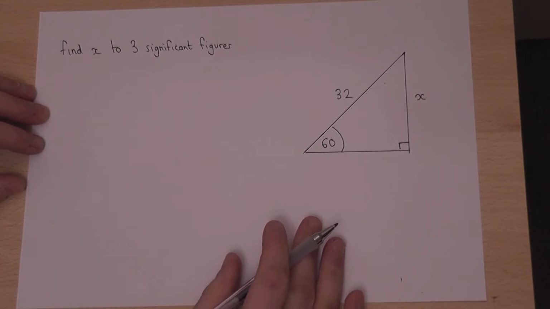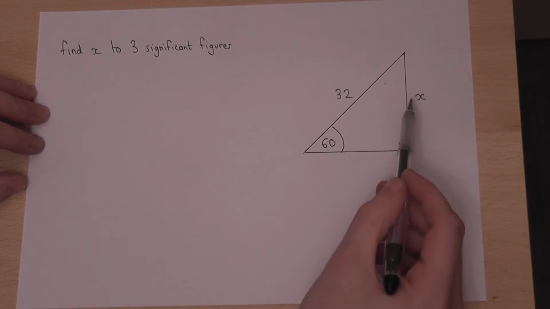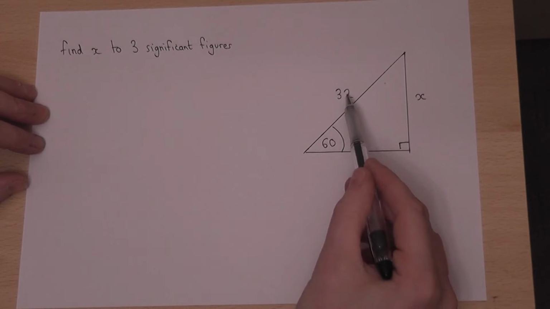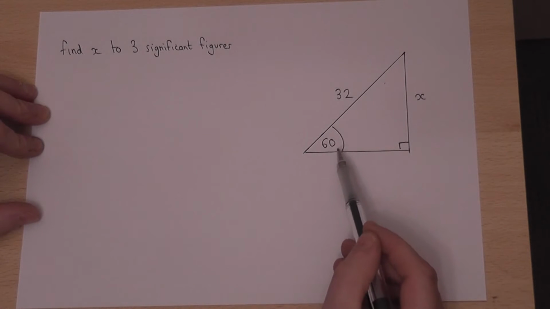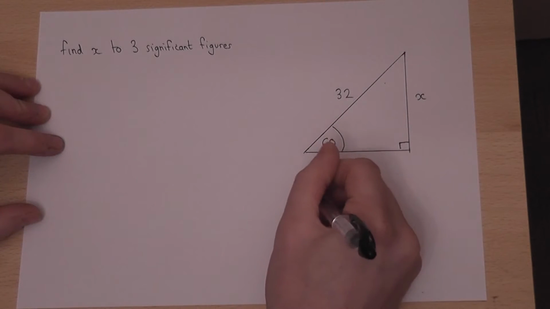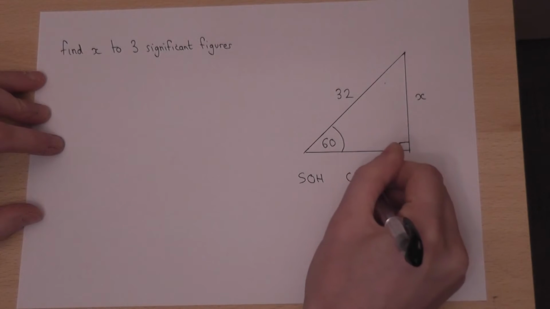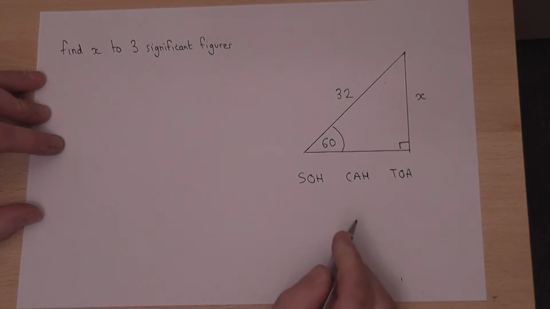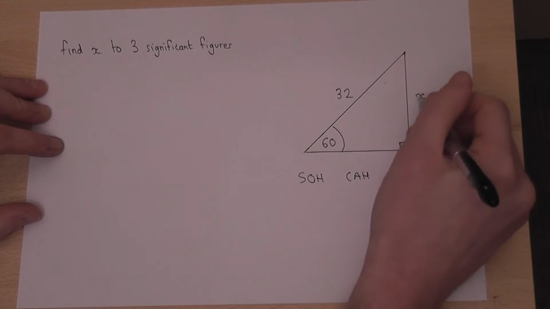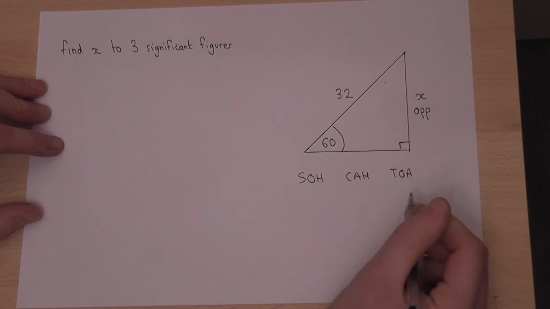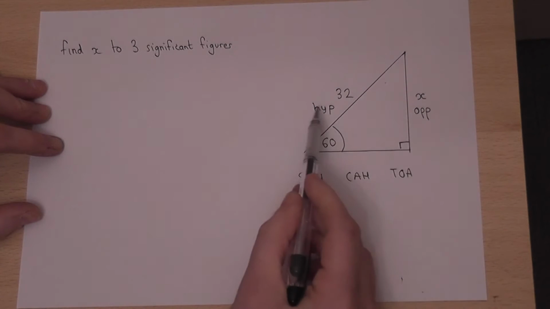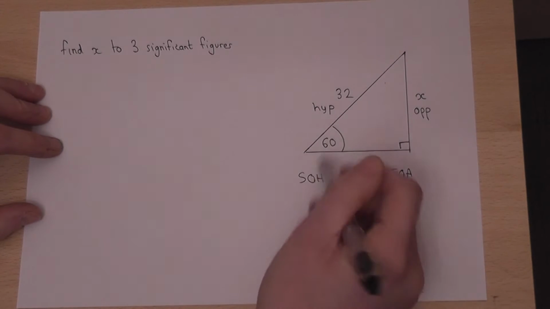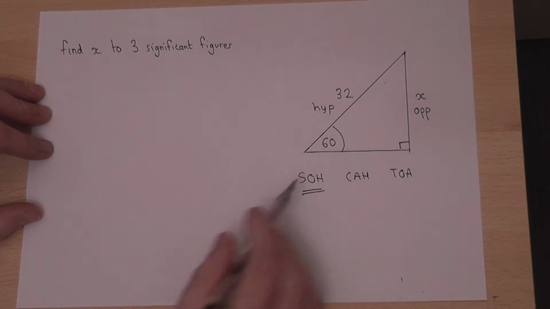In this question we're asked to find a missing length, x, and we know one side and an angle, and this should indicate to us that it's a question involving sine, cos and tan. And we know SOH CAH TOA, which gives us three equations linking the sides and the angle. Now we want to find the opposite, and we know the hypotenuse. So O and H are the sides which are involved, which tells us that it's sine. The S is for sine.